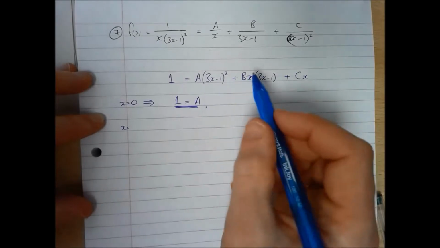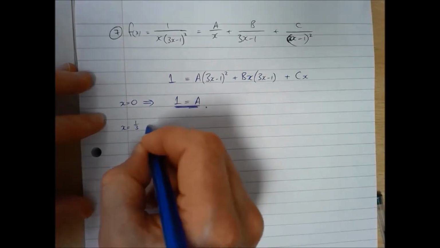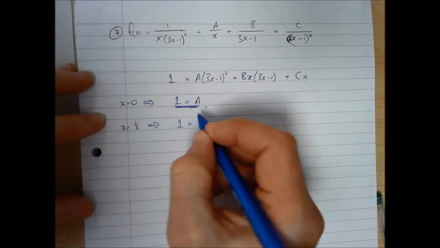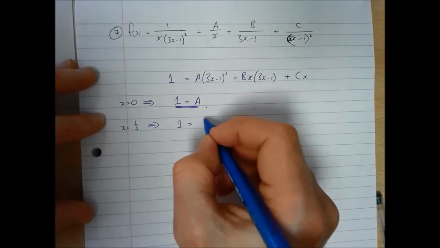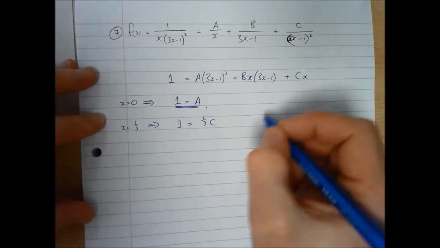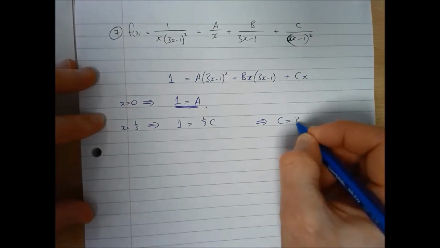Now to make the 3x minus 1 bracket 0, we're going to choose x equals 1/3. Sub that in, that will become 0, that will become 0, this will become 1/3 c. Multiply 3 by 3 to make c the subject, and we get c equals 3.